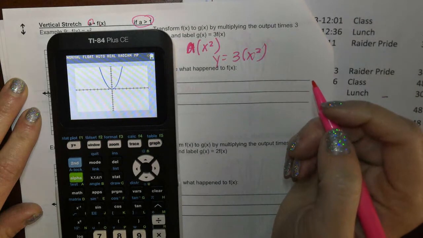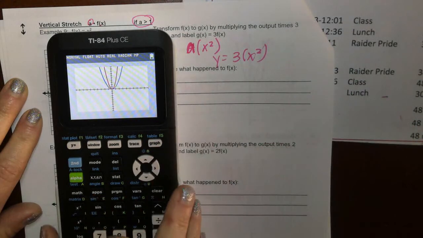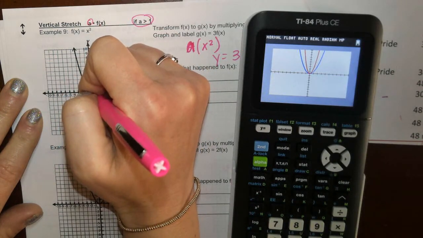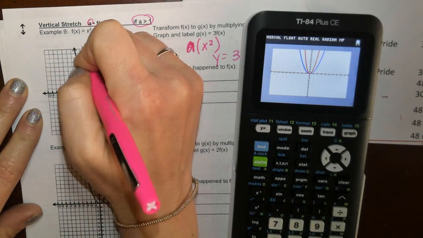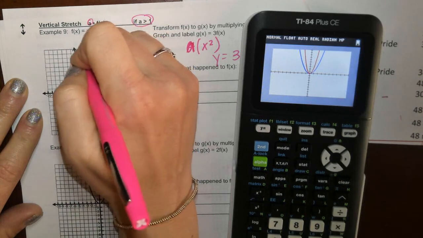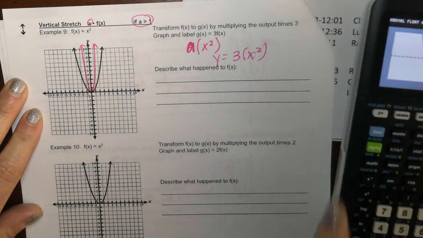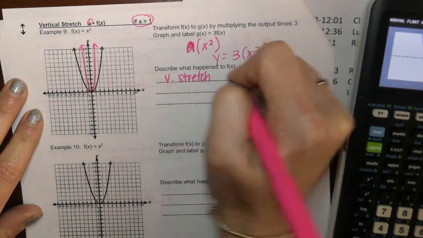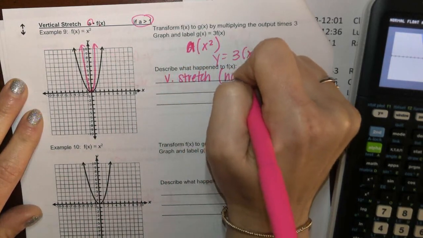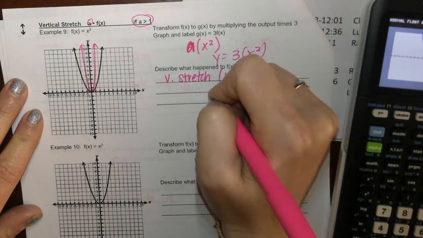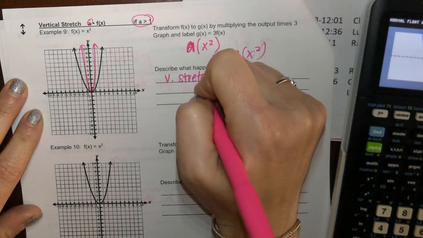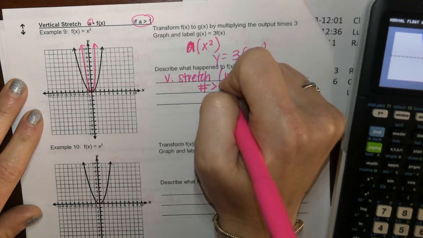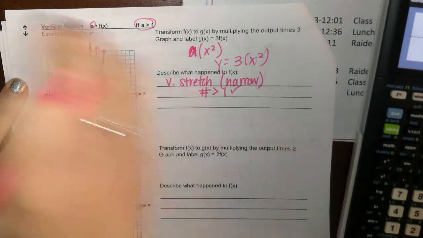Parent. Ooh, it got skinnier. Okay, so it's skinnier now. It didn't change the vertex. The vertex is still at 0, 0, the origin, but it made it skinnier. There was a vertical stretch, and it got more narrow. Let's make a note here: the number that you multiplied it by was greater than 1. So that's what we have to check for.